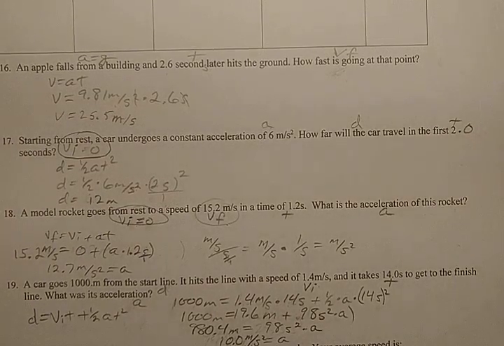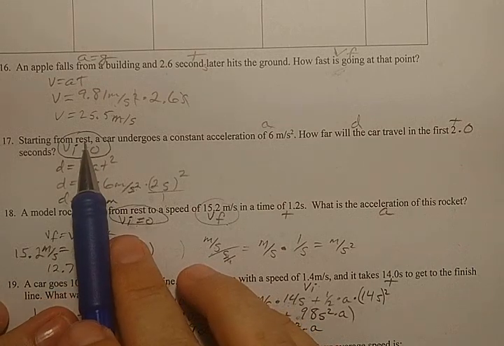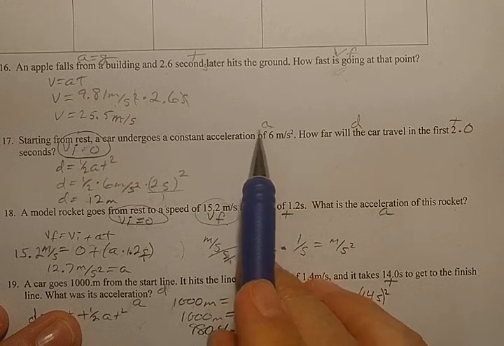You're starting at 17, and I know you can read, so I'm not going to read out the questions to you. You might want to hit pause and read them when I get to the next one. In 17, if the car is starting from rest, then the initial velocity is 0. Here's the acceleration. It tells me plainly.